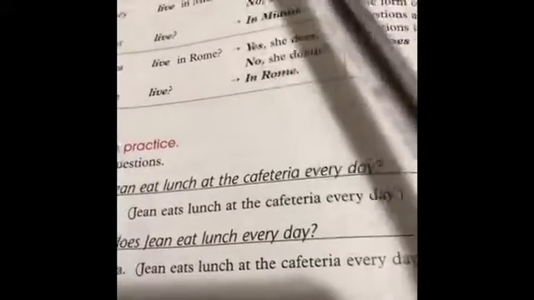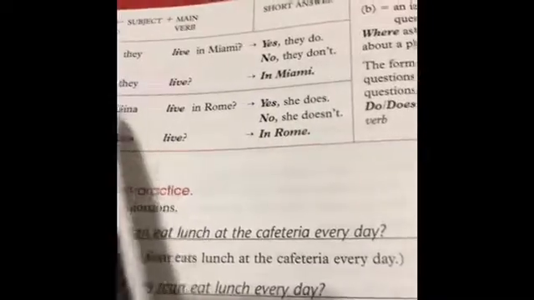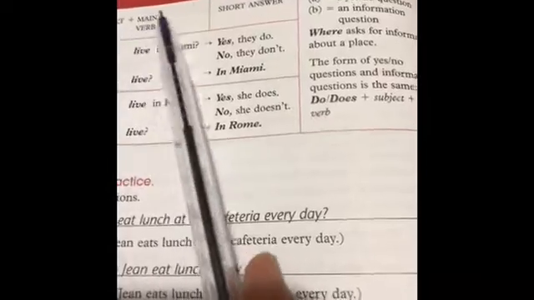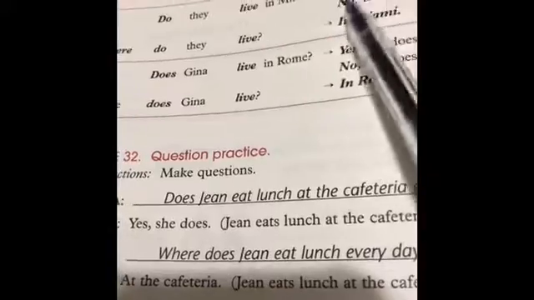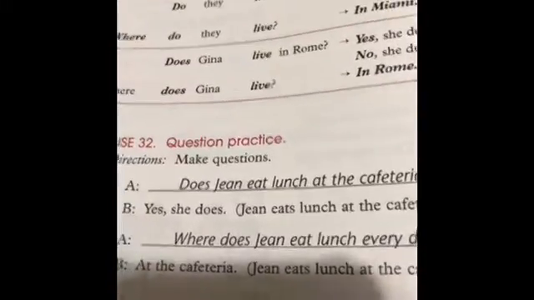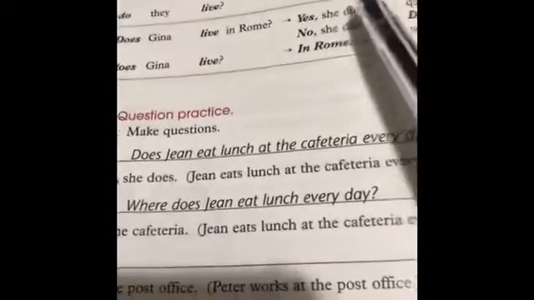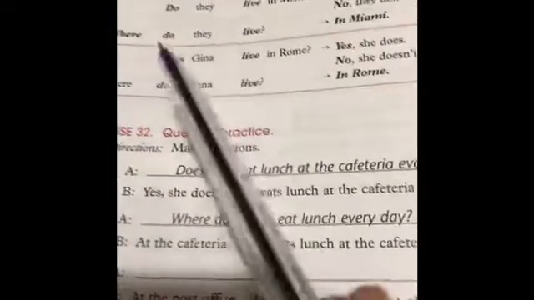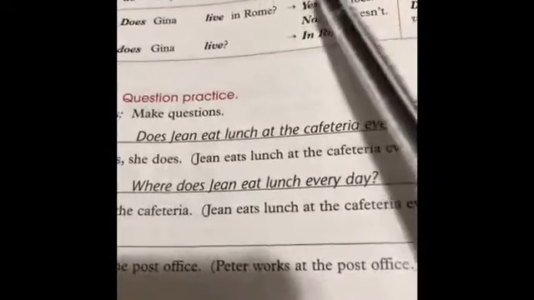Asking information questions with where. Where يعني أين. كيف بده يكون الفورم. الفورم بده يكون where plus do or does plus subject plus main verb. يعني do they live in Miami? Yes they do. No they don't. Where do they live? In Miami. يعني هون في عندي where so I have to say where's the place. لازم أقول المكان. ما فيني أقول أنا هون yes or no. Where do they live? In Miami.